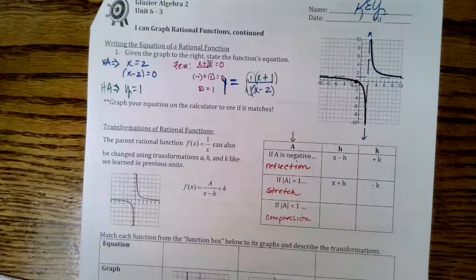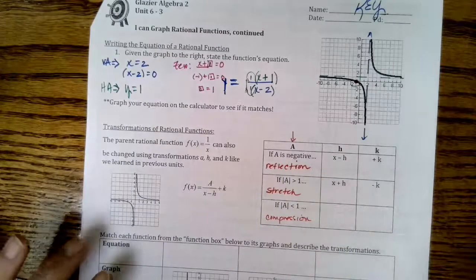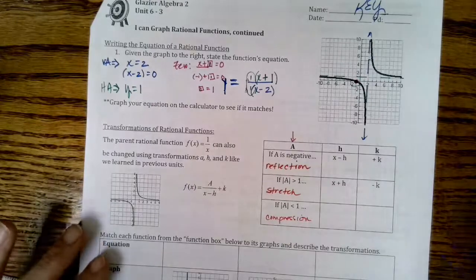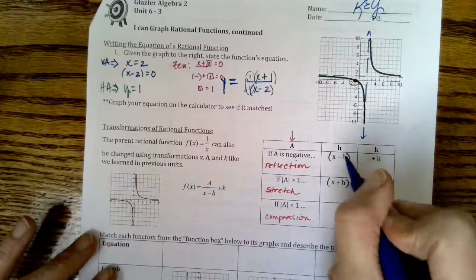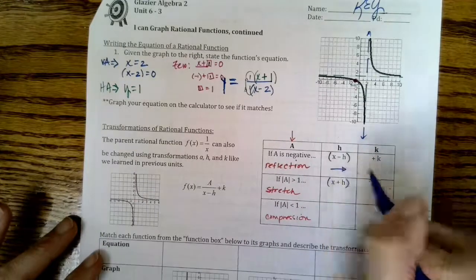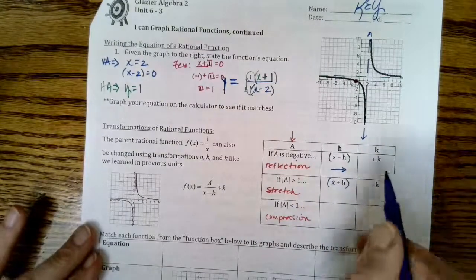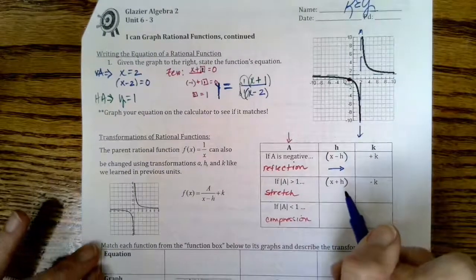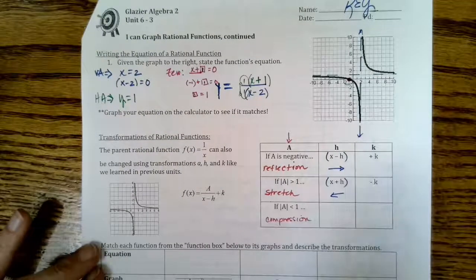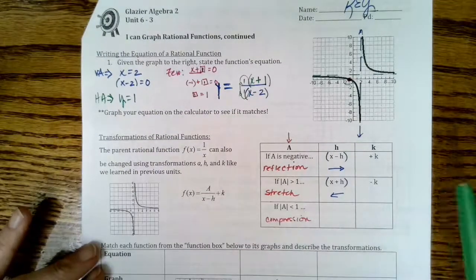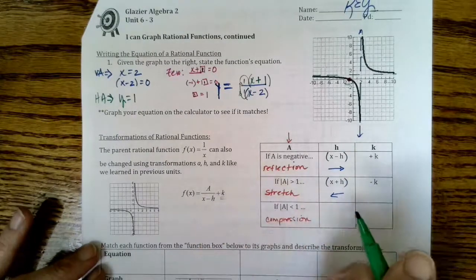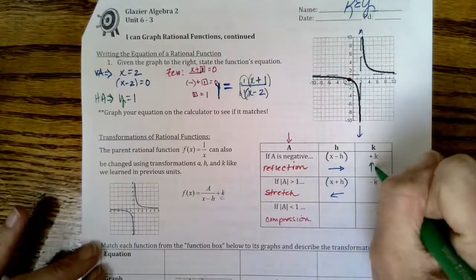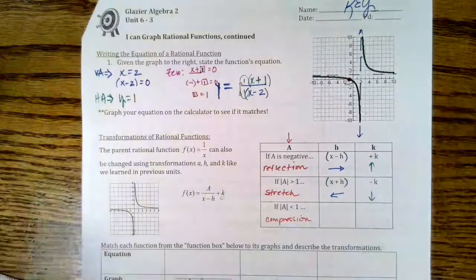When we start talking about h, it is going to determine our left-right conversation. So remember, when h is in with x and it's negative, it's going to shift the graph right. If it's positive, it's going to shift the graph left. When we have k, it's outside of where that x is, and that is the shift that is true to sign.